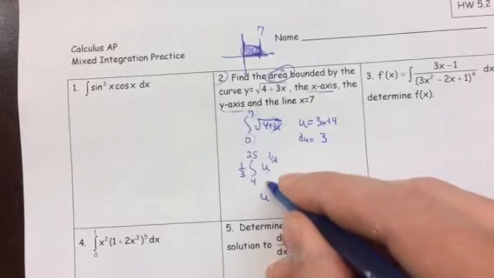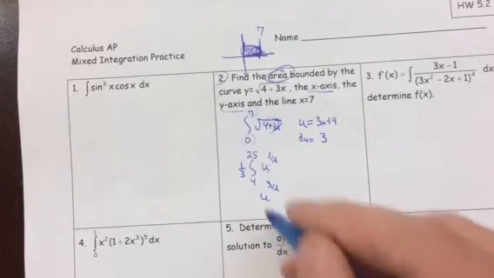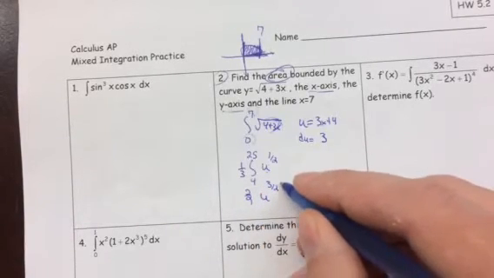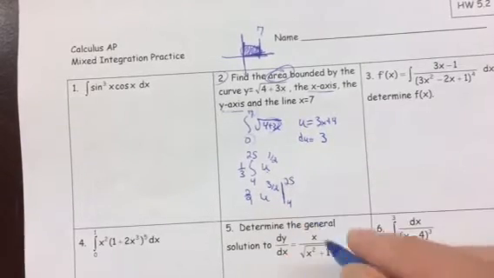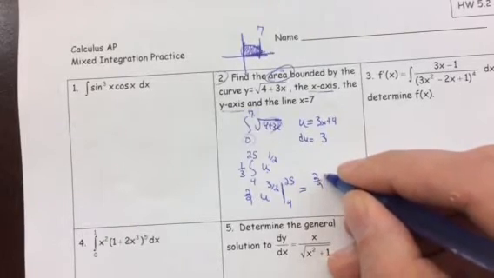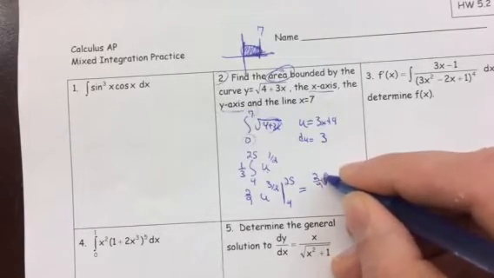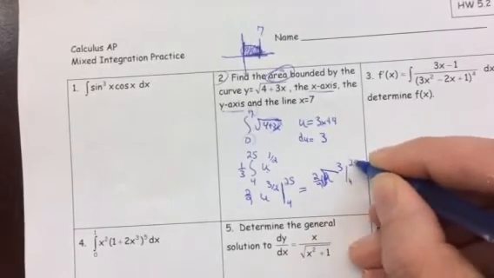So for u to the 3/2 power, we need to divide by 3/2, so it'll be 2/9 u to the 3/2 power from 4 to 25. This is 2/9 times the square root of u to the 3rd power from 4 to 25.